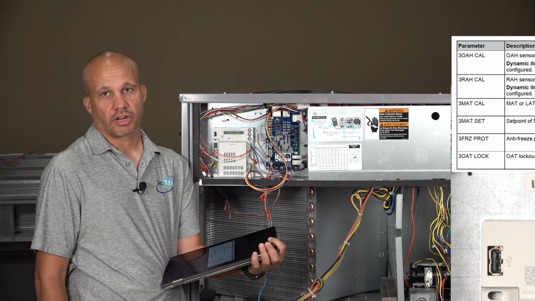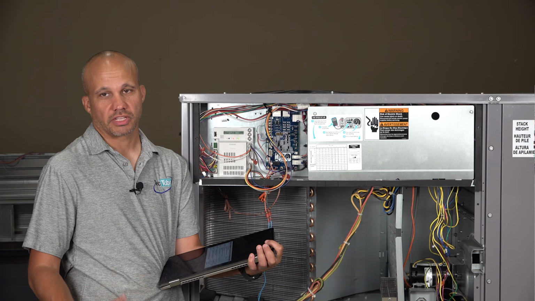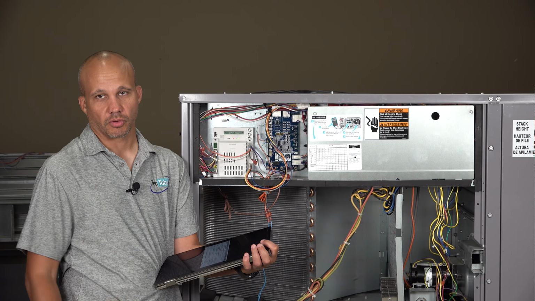So hopefully that gets you on the right track. Between the basics video and this advanced video, you should be able to fully configure one of these controllers.